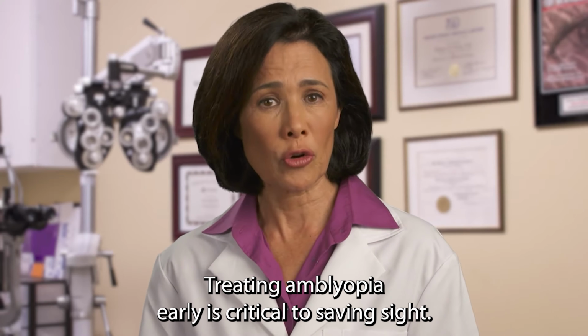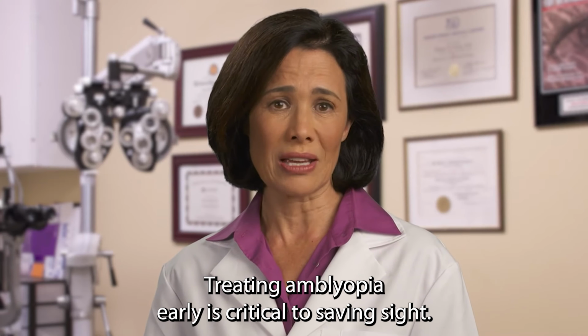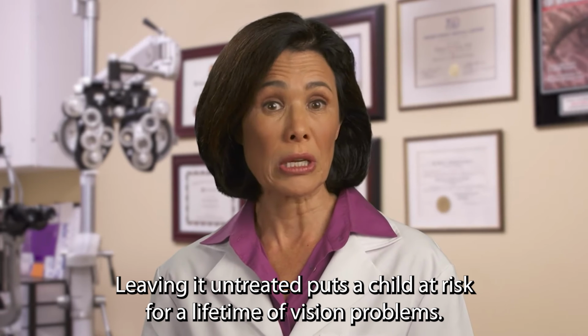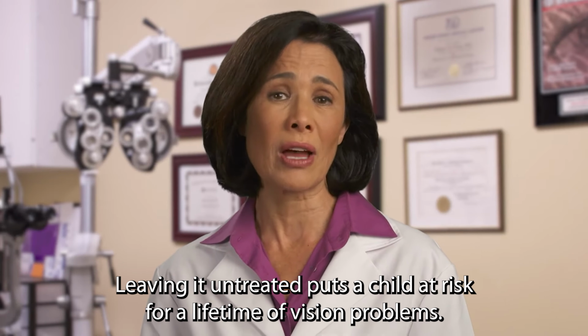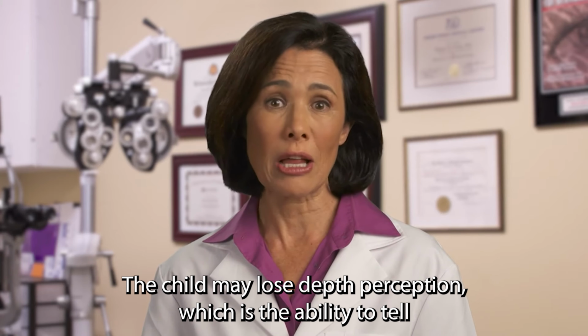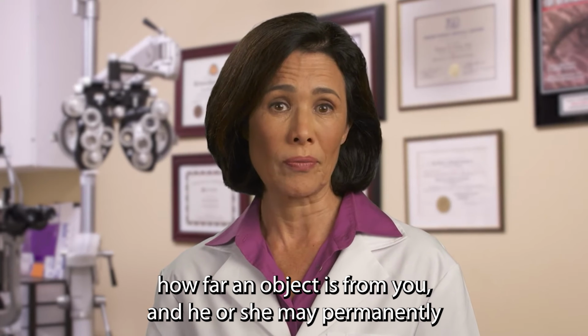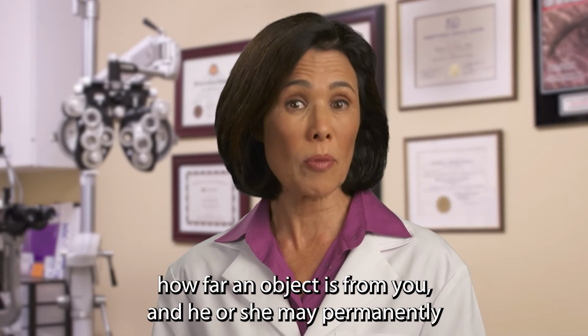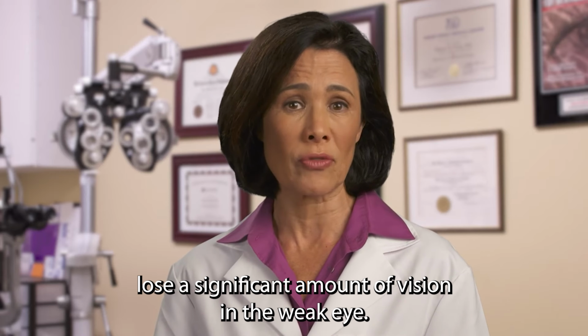Treating amblyopia early is critical to saving sight. Leaving it untreated puts a child at risk for a lifetime of vision problems. The child may lose depth perception, which is the ability to tell how far an object is from you, and he or she may permanently lose a significant amount of vision in the weak eye.